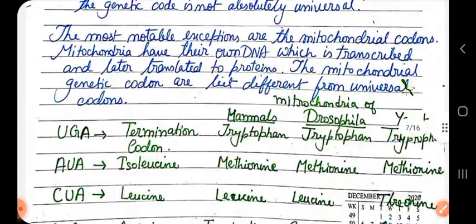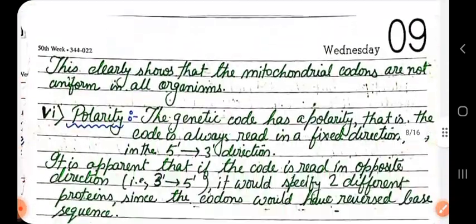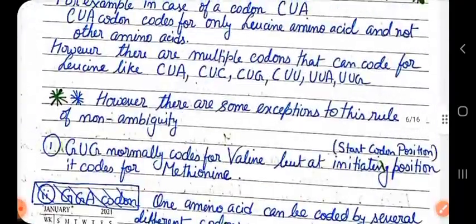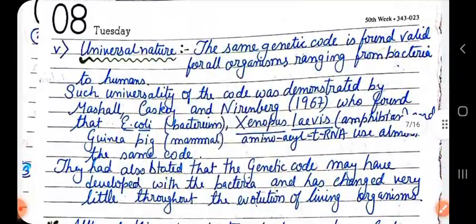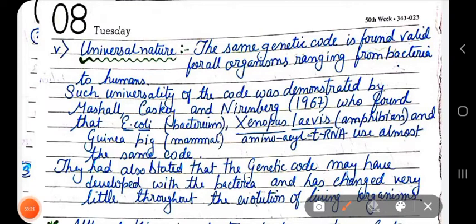Next, it is universal in nature. That means the same genetic code is found valid for all organisms ranging from bacteria to humans.